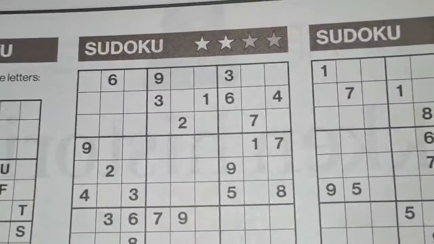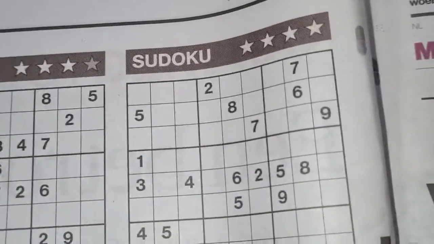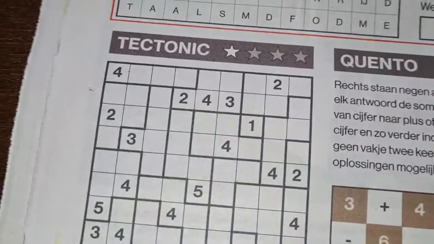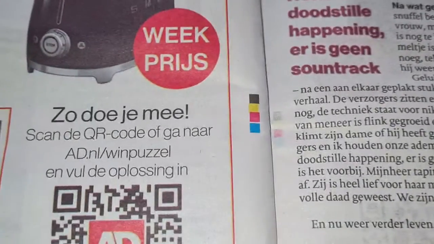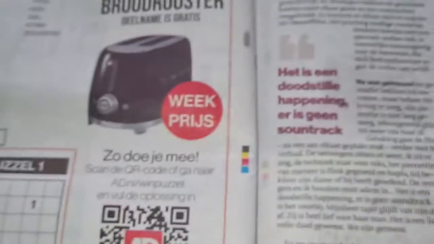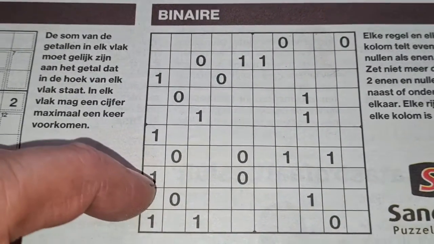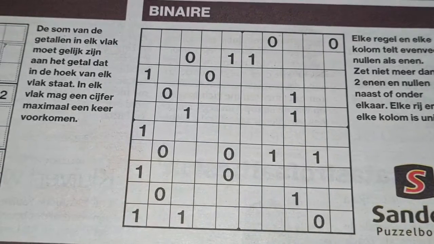A letter Sudoku, 2-star Sudoku, 3-star Sudoku, 4-star Sudoku, then we have a binary and a tectonic one. I will do 3 of them, of the additional, and also these 3 regular Sudokus, a total of 6 I will do.